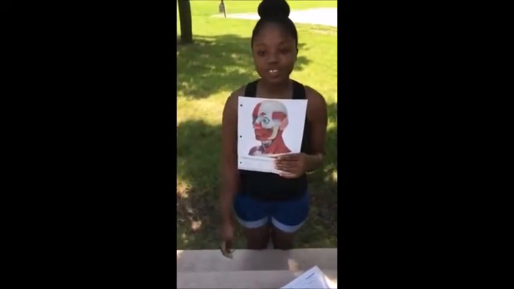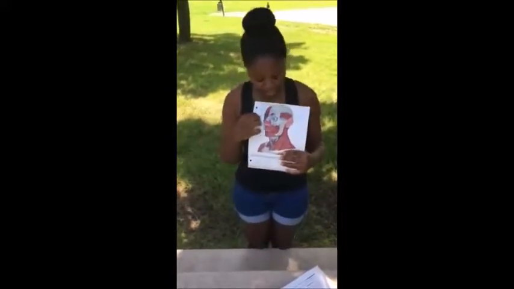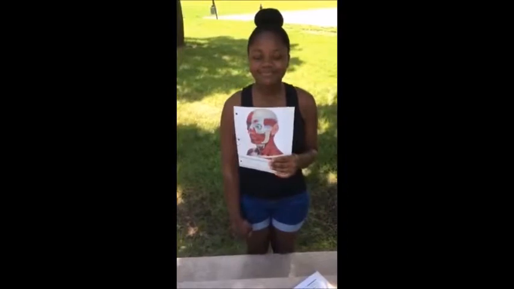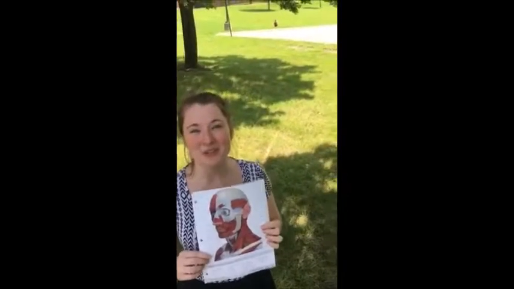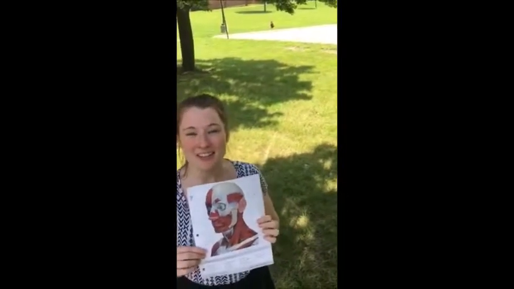Okay. So the second muscle we're doing today is the orbicularis oculi. Its origin is from the frontal and maxillary bones and the ligaments around the orbit. It inserts on the tissue of the eyelids, and it is right here, right around the eye. As you can see, it's right around the eye, and its function is that it allows you to close and open your eyes.